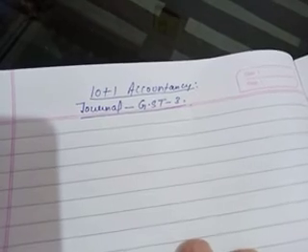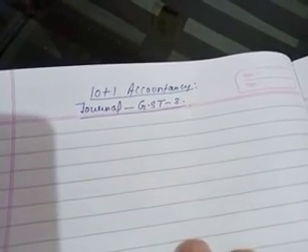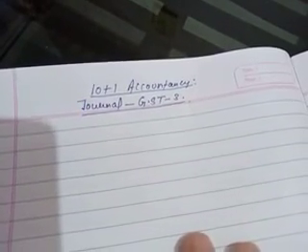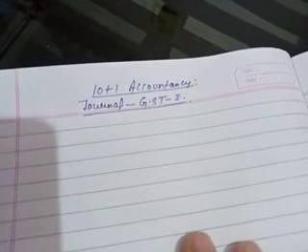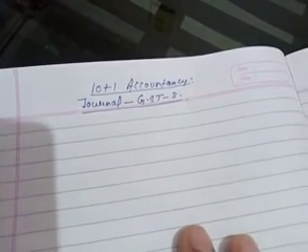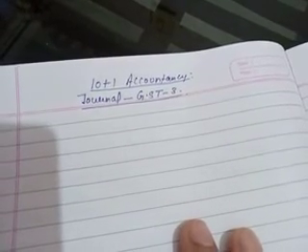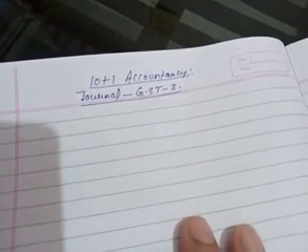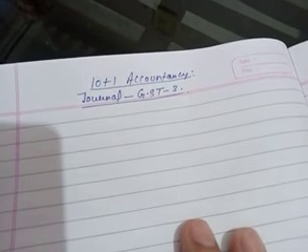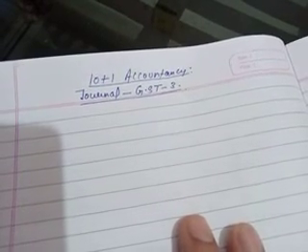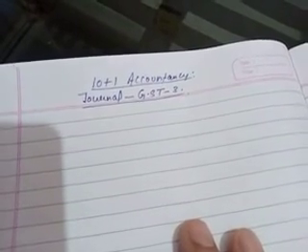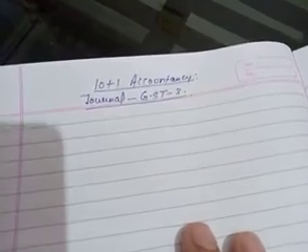So continuing our discussion for the journal GST, today is our concluding lecture on a journal involving GST, goods and service tax. We'll be doing some practical illustrations so that you can be quite familiar with the various transactions relating to GST journal and you can be concrete about the concepts of GST. Let's start with the first illustration.